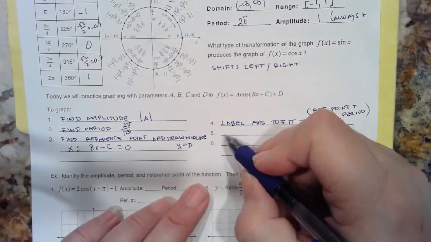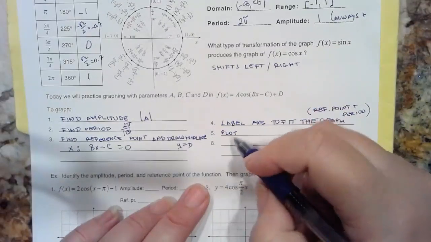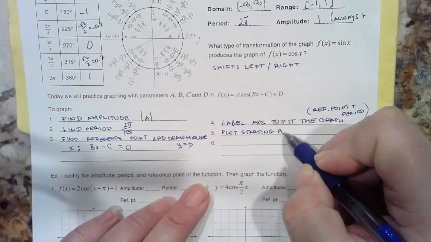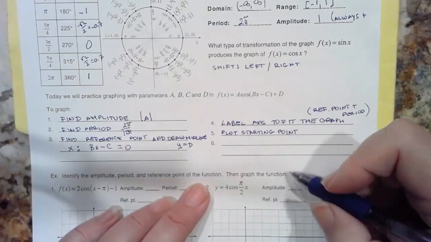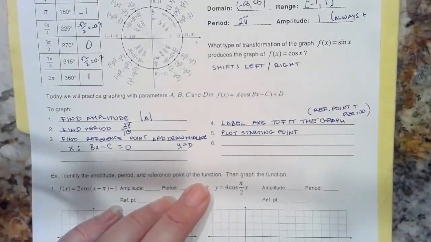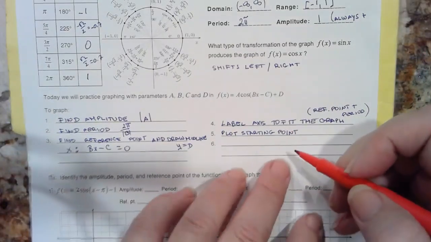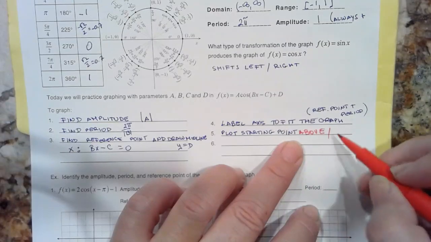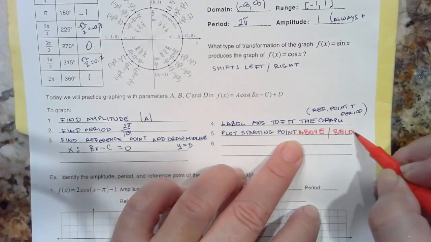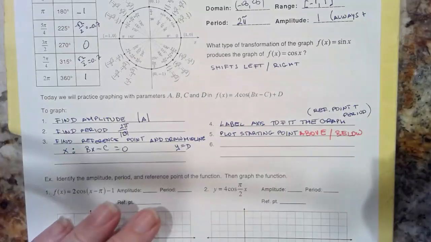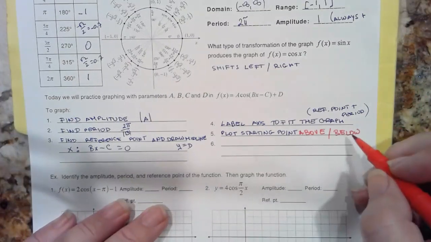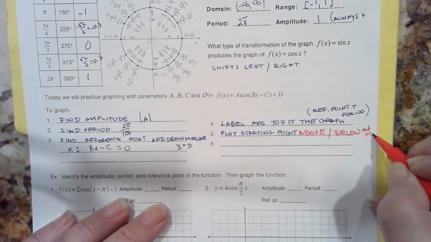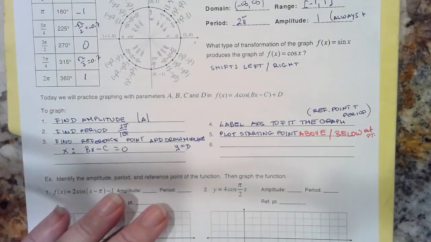Then you need to plot the starting point, and you need to remember that you're going to plot the starting point above and below. It is not the reference point. It's not going to be on the midline, okay?